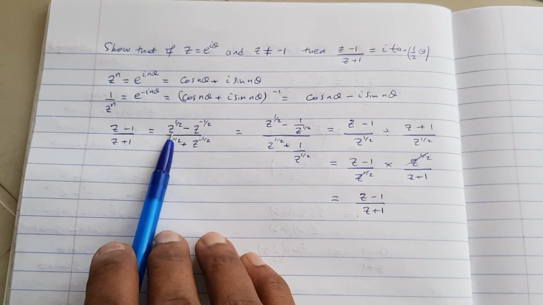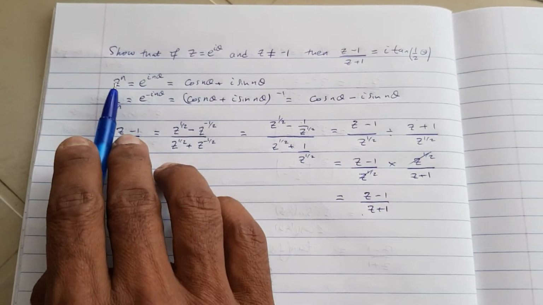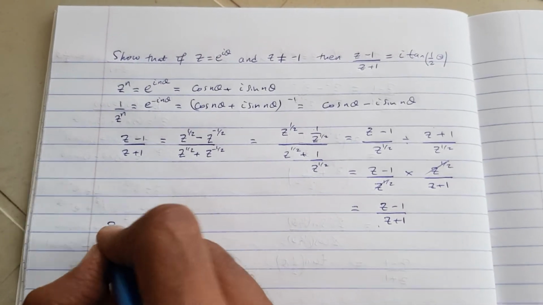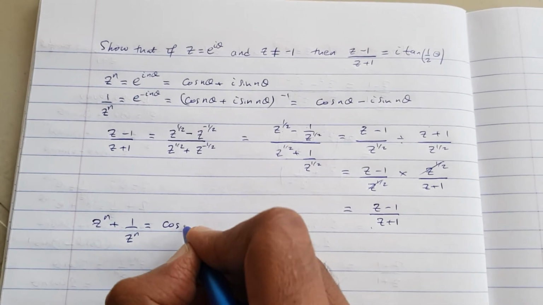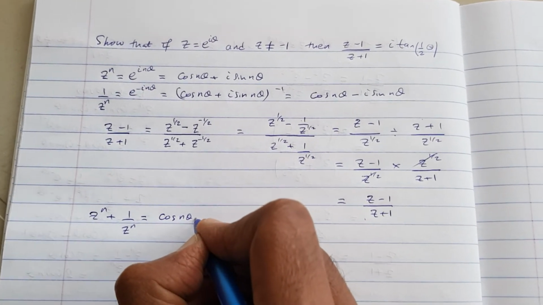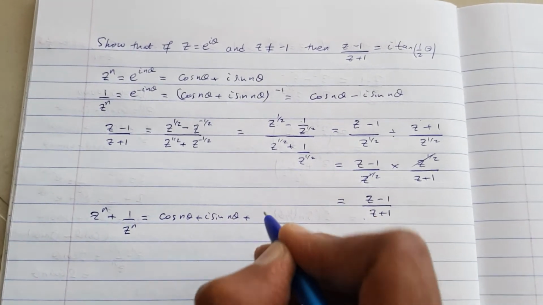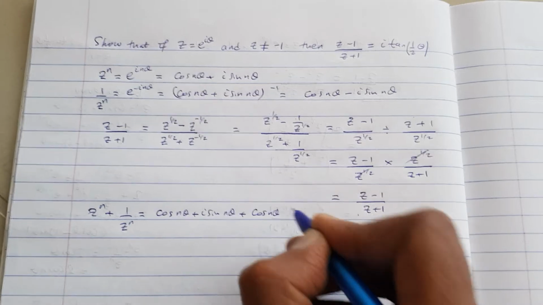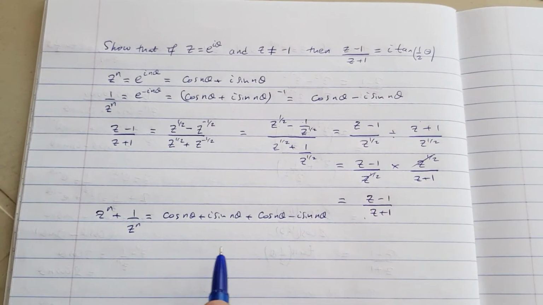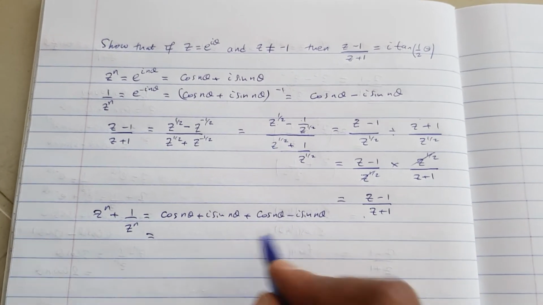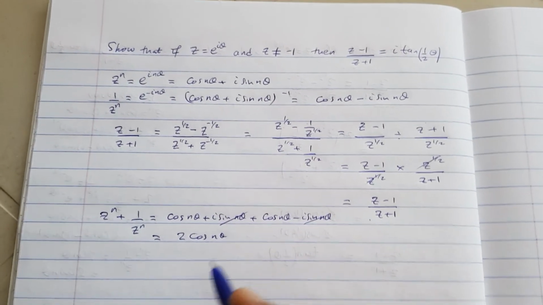Now, if you take z to the half minus z to the negative half, what is basically z to the n plus 1 over z to the n? I'm going to say cos n theta plus i sin n theta, plus cos n theta minus i sin n theta. And if you do that, the sine terms are going to cancel out, and I'm left with 2 cos n theta.